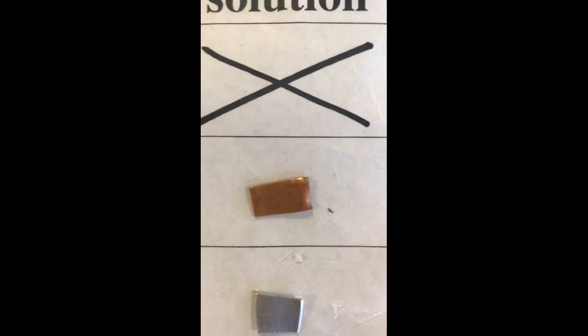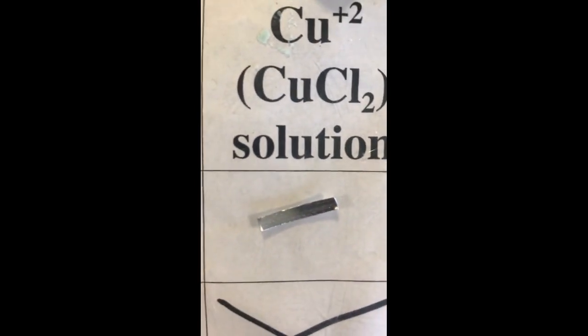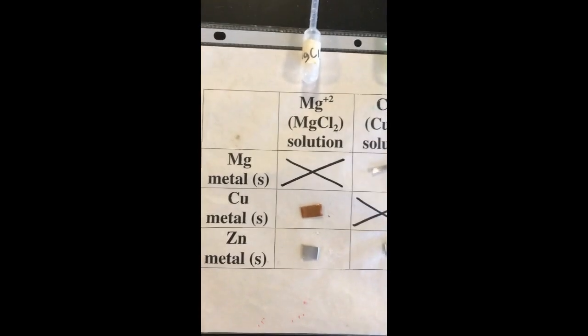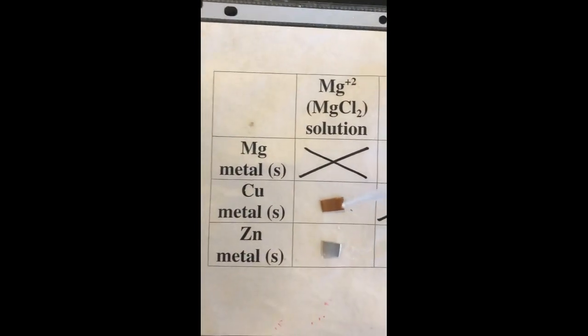We have zinc right here. Our zinc is a shiny, metallic, silvery kind of substance. We have copper right here. And lastly, we have our strips of magnesium. So we're going to put down our MgCl2 solution onto this copper and onto the zinc. Let's see what happens.